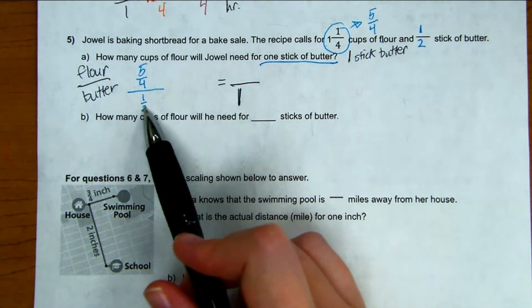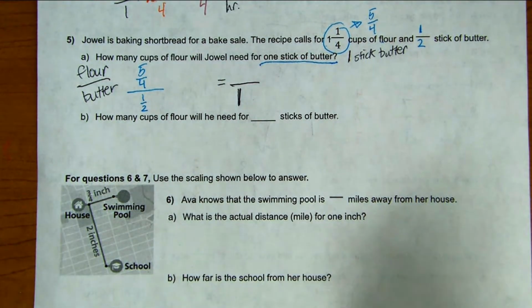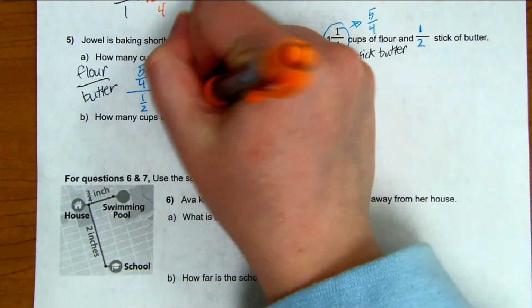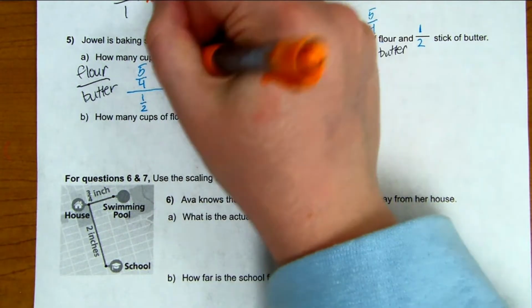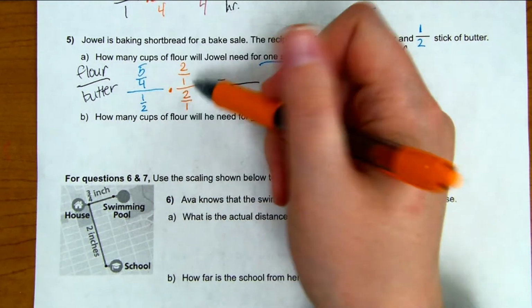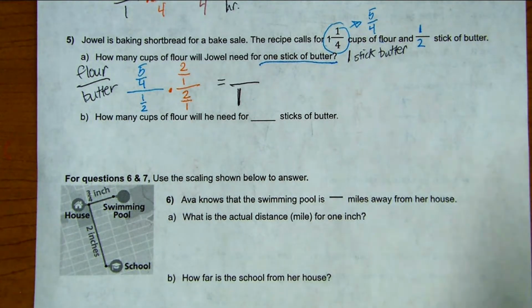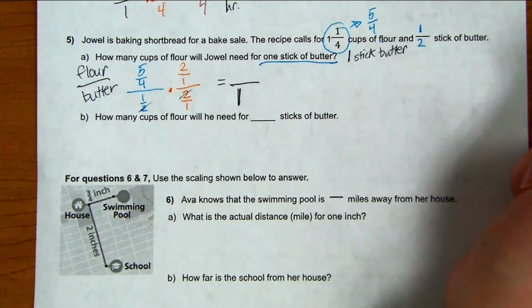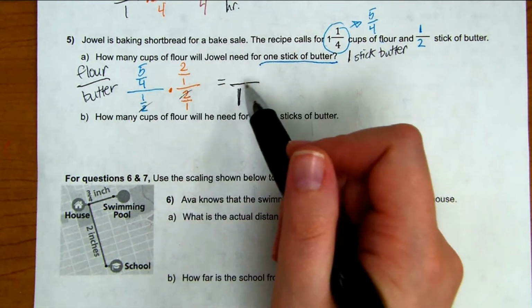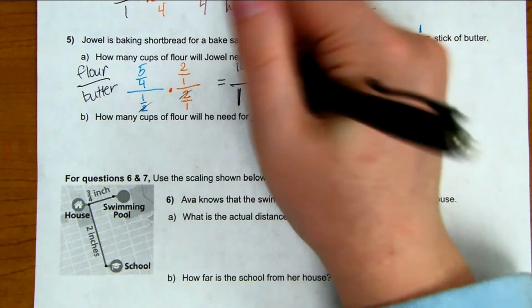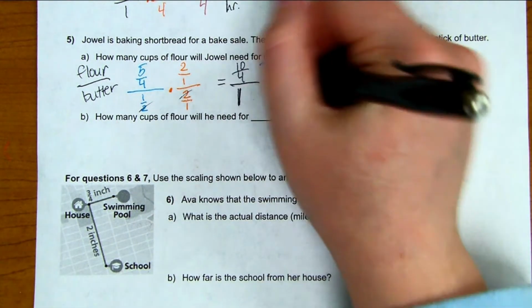Well, to change 1/2 into 1, we can multiply by 2, or by 2 over 1. And whatever we do to the denominator, we also need to do the same thing to the numerator. So we'll multiply the numerator also by 2 over 1. And when we do this, we can go ahead and cancel out the 2's in the denominator. And in the numerator, 5 times 2 is 10, over 4 times 1 is 4, so we have 10/4 over 1.